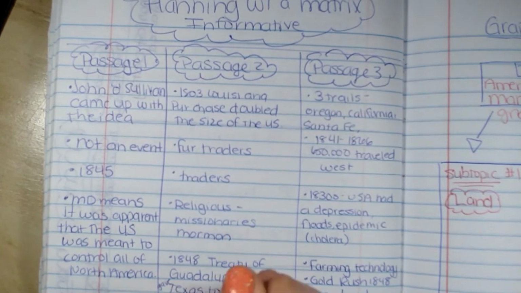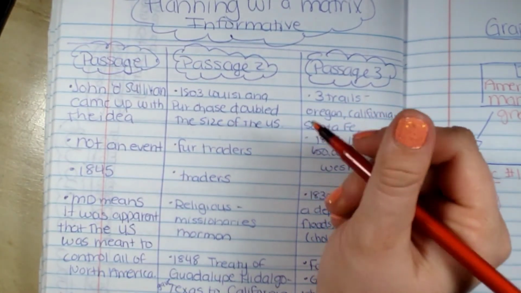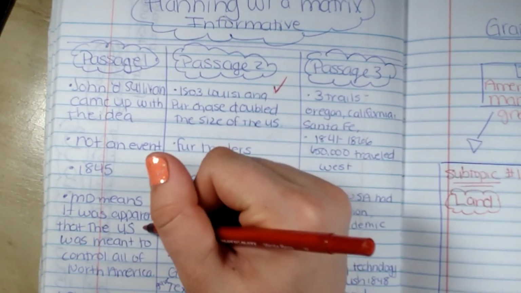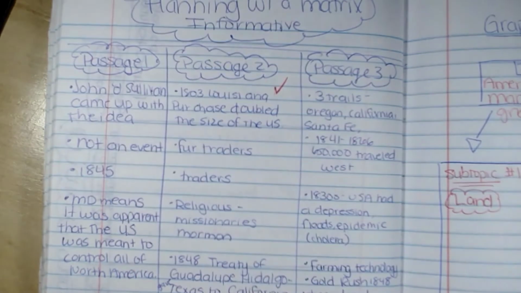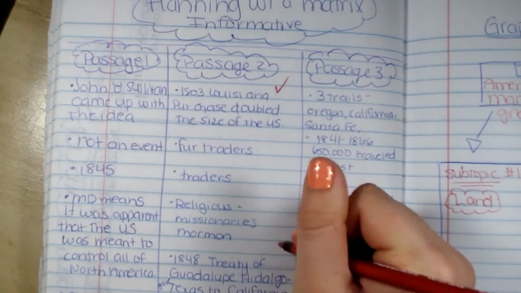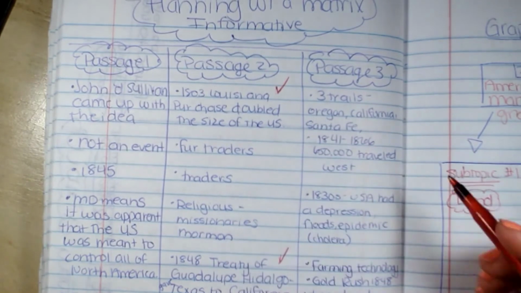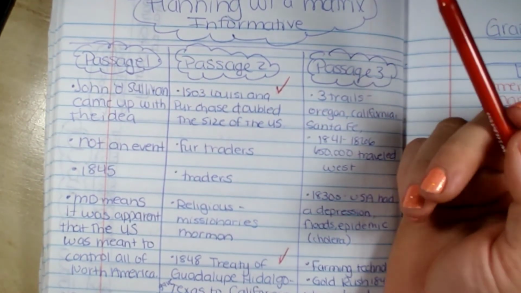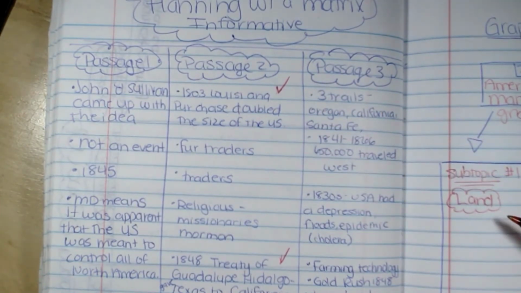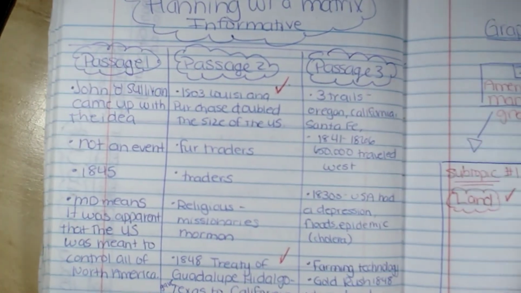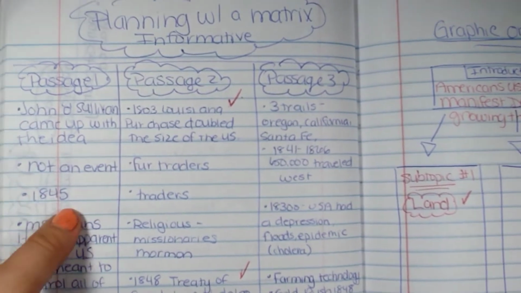Nationalism. They wanted to stretch their land. Louisiana Purchase. Let me see. Let's see what else. The Oregon Treaty, the Treaty of Guadalupe. Those are all to do with land. And not just necessarily being land, but having the land to expand to. Okay? So I'm going to put a check next to those. Just a check. Okay?